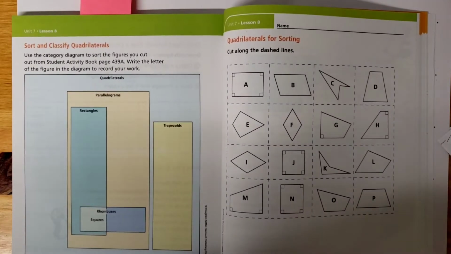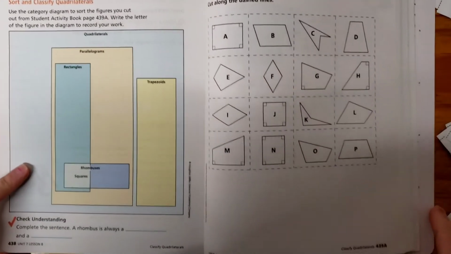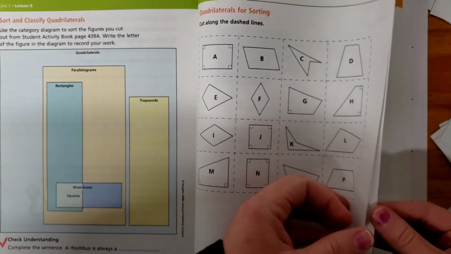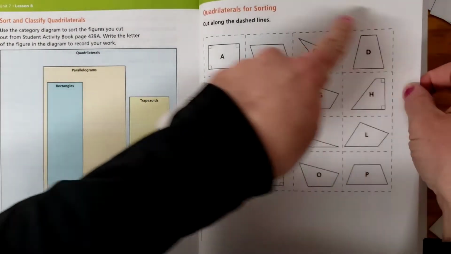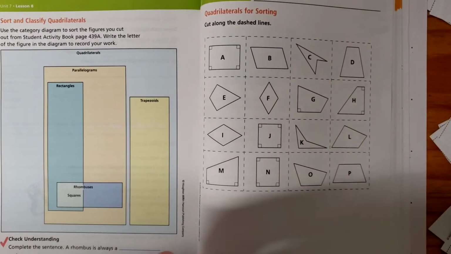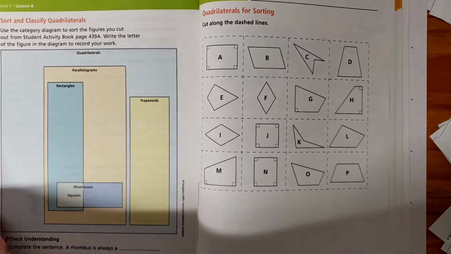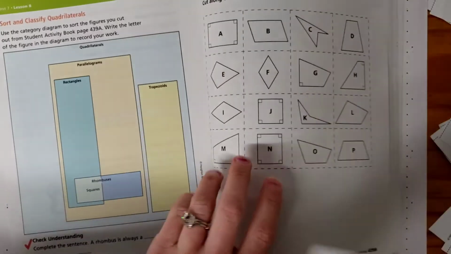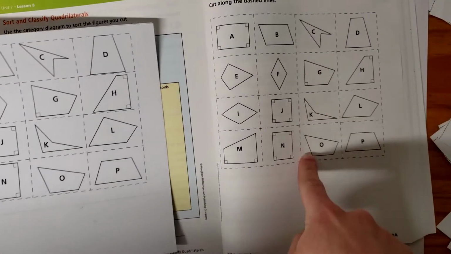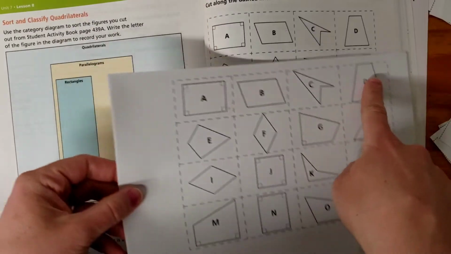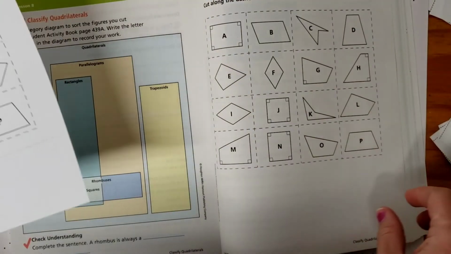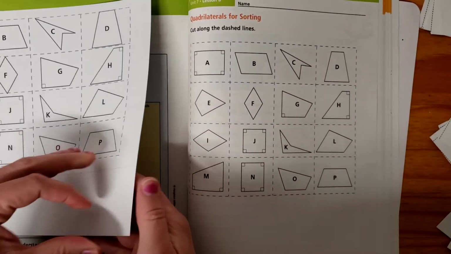Hello, third graders. This is pages 438 and then 439A. 439A can be ripped out and you can cut along the dash lines into little pieces. You can also just use the packet that I gave you. Mine's actually tucked under here. The packet that I gave you are these exact pieces, just a little bit bigger, blown up. So if you want to cut them out here, you may, or you can cut them out here on page 439.